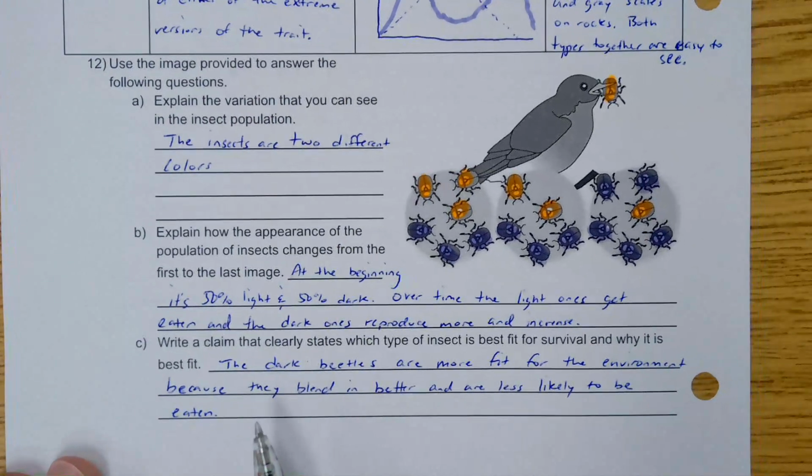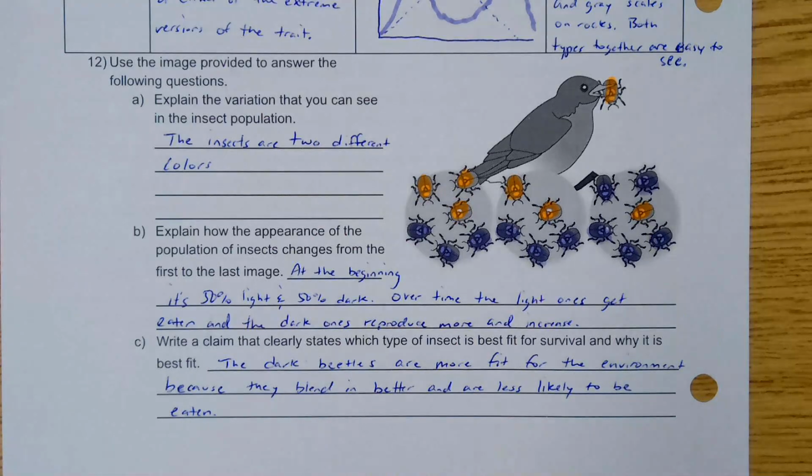And part C says, hey, write a claim that clearly states which type of insect is best for survival and why it is the best fit. Well, it seems like the dark beetles are the more fit because they're the ones that aren't getting eaten, so they probably blend in really well. And so the bird sees the really bright orange beetle and goes, ooh, food, and then he eats the beetle.